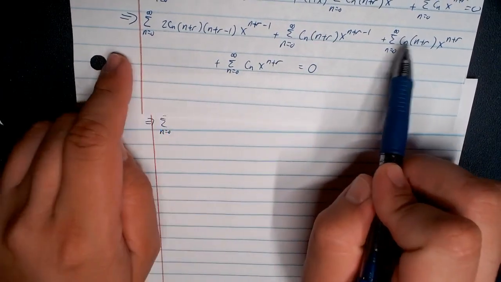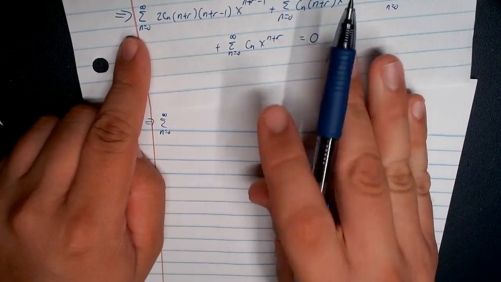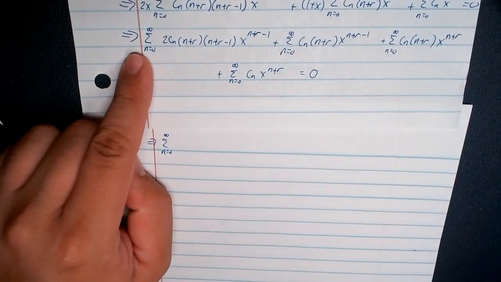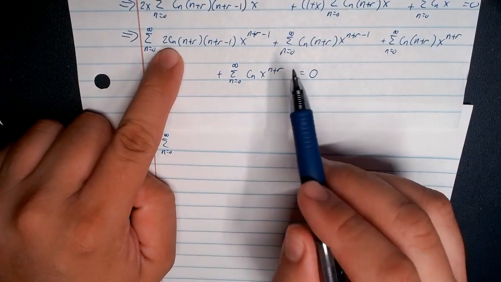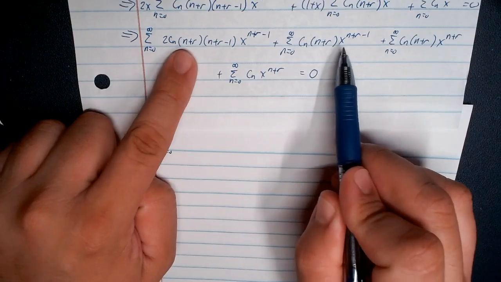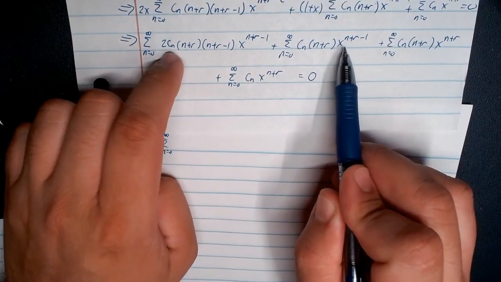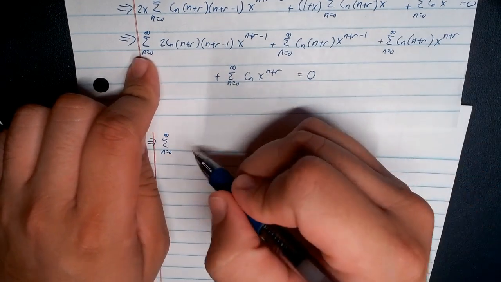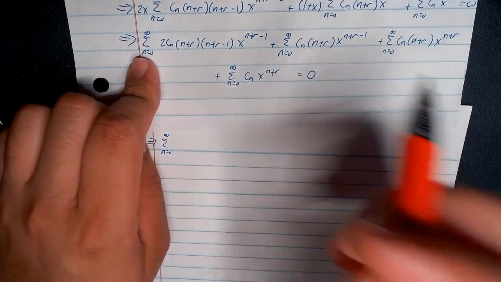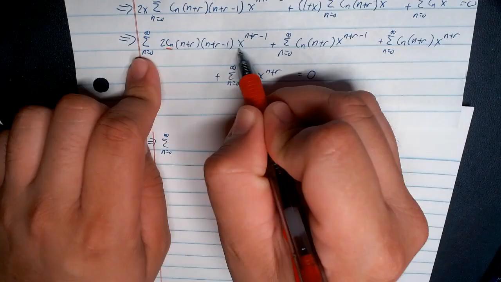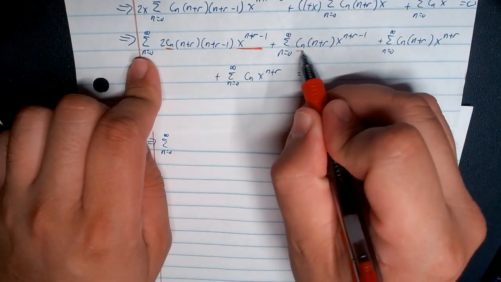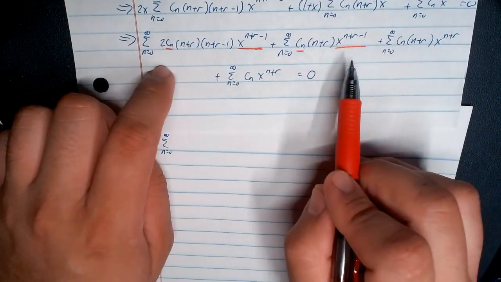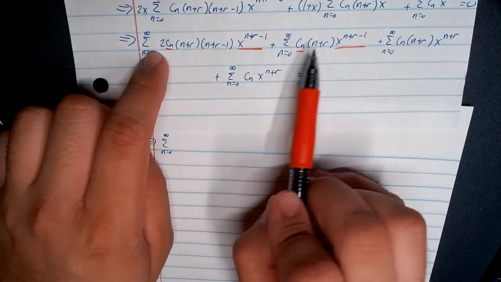Forget about the third and the fourth one. I have a sum as n goes from 0 to infinity. Now, notice my c sub n and my x to the n plus r minus 1. Those are the same thing. So those are common factors. So I'll worry about those later. Right? This and this are common factors between these two. So let me just worry about combining these things here.